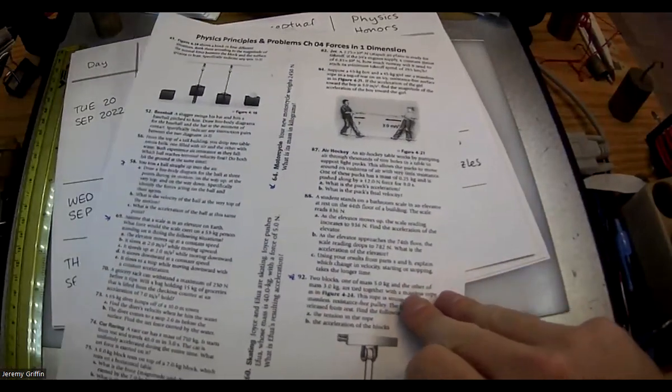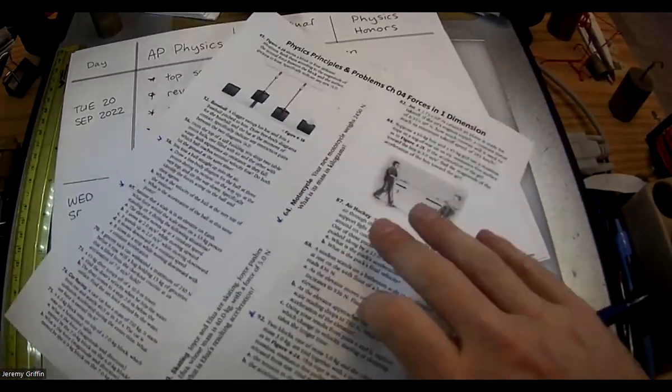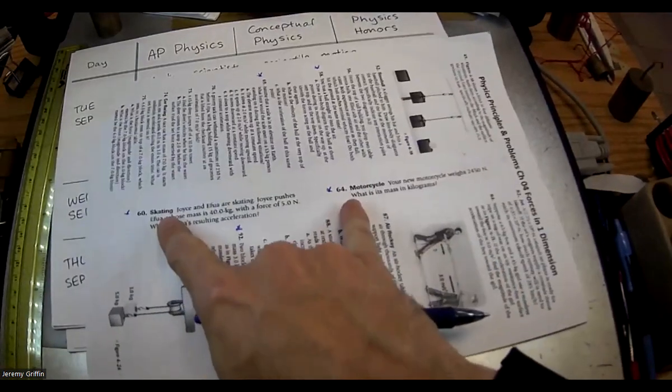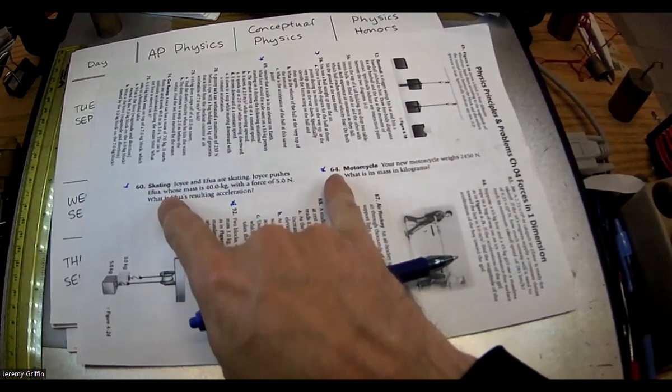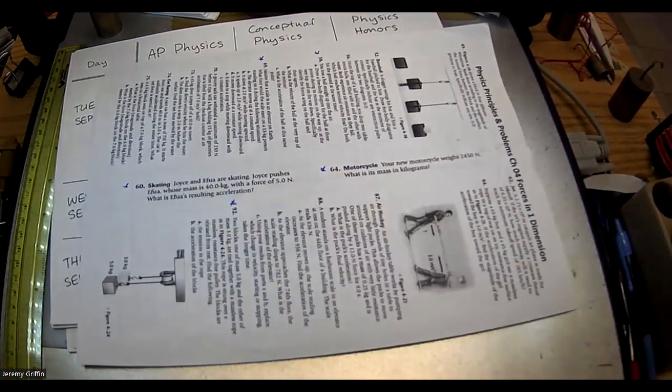All right. Okay. I did assign you guys 60 and 64. Those are kind of hidden out here in the middle. So oops, let's go hit those. Actually, these are a bit more straightforward.